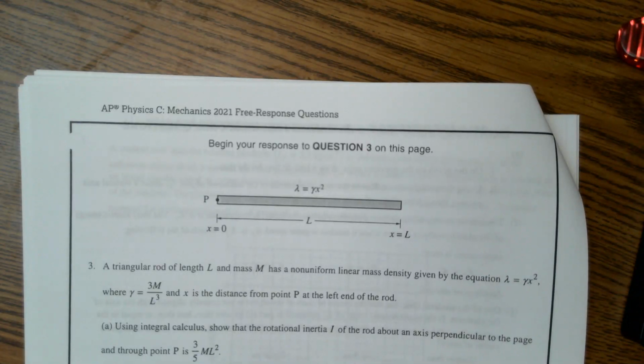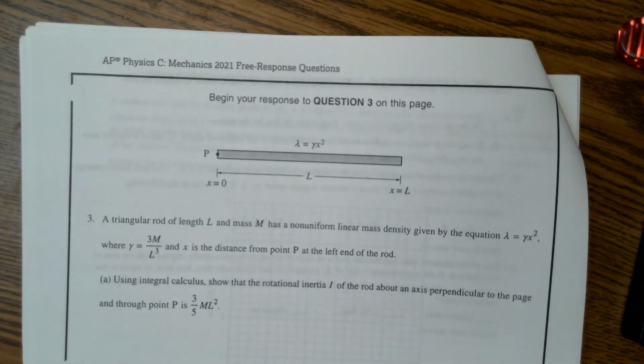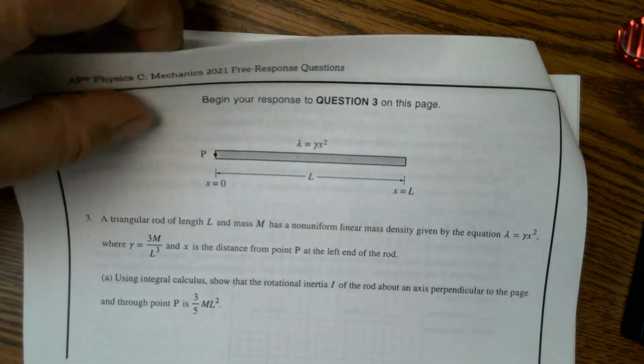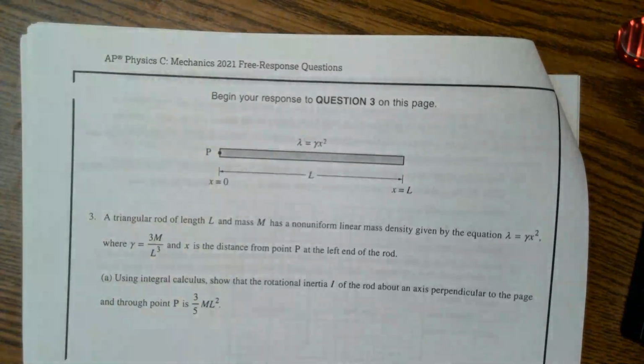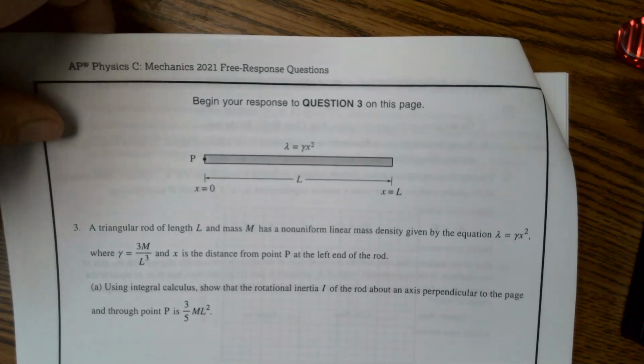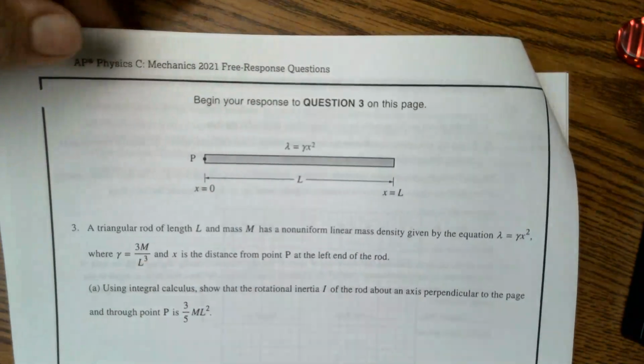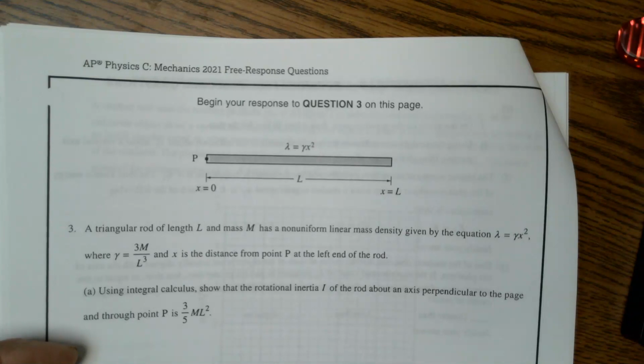Okay, so today I'm going to take on 2021 number 3. This is a center of mass and rotational inertia problem, again with another linear mass density like one that I've done previously from 2018. So we're going to take a look at this one.